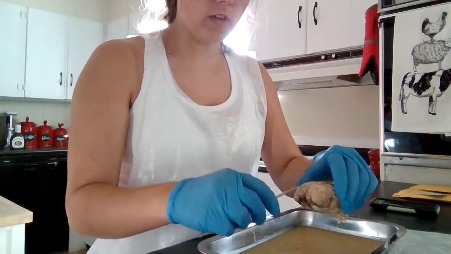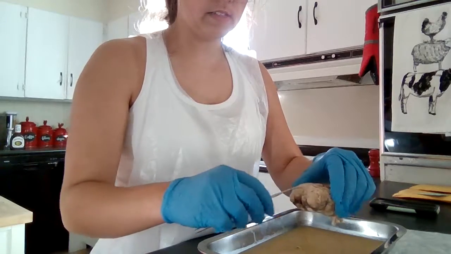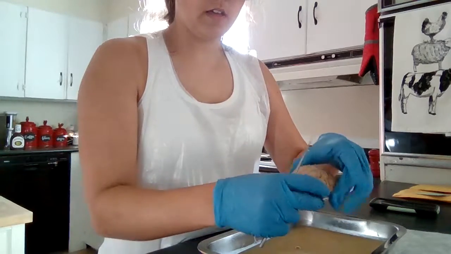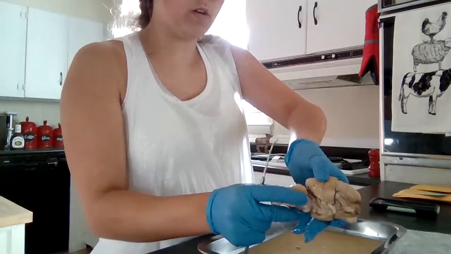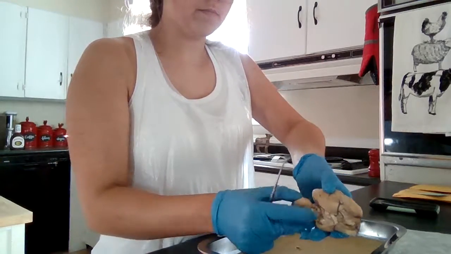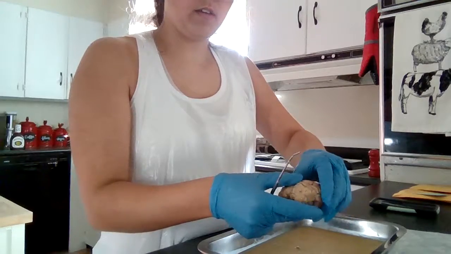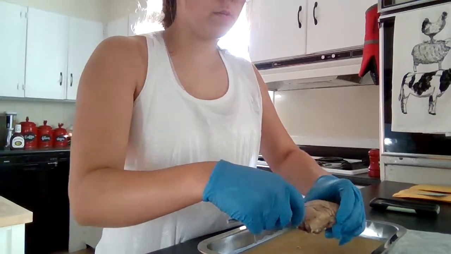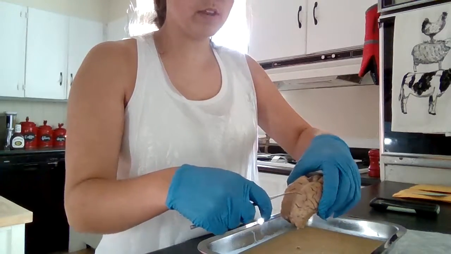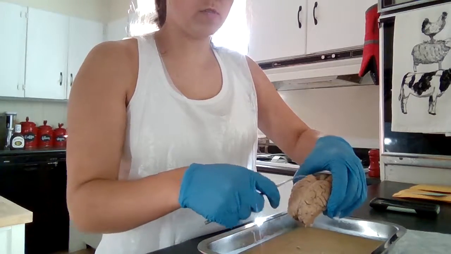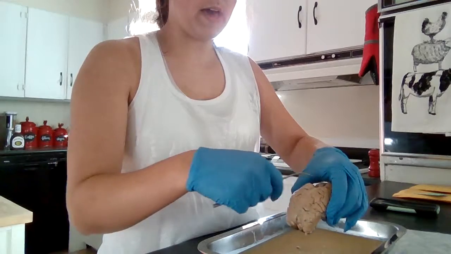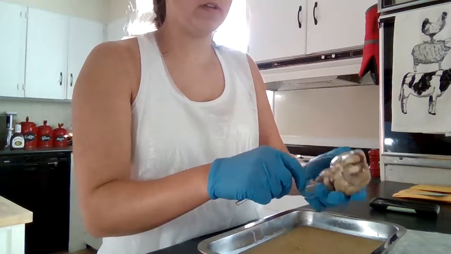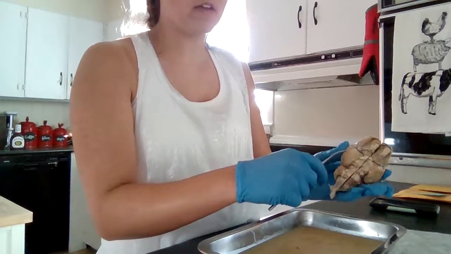The frontal lobe is in this area. The cerebellum is this little part on the back. Then the parietal lobe is toward the middle of the brain, behind the frontal lobe. The occipital lobe is on the back, and then the temporal lobe is underneath on the back.